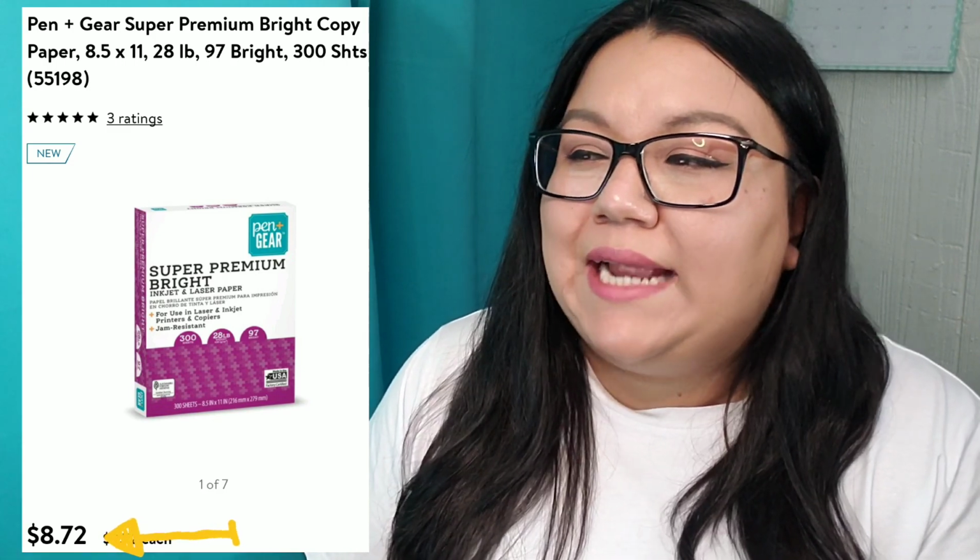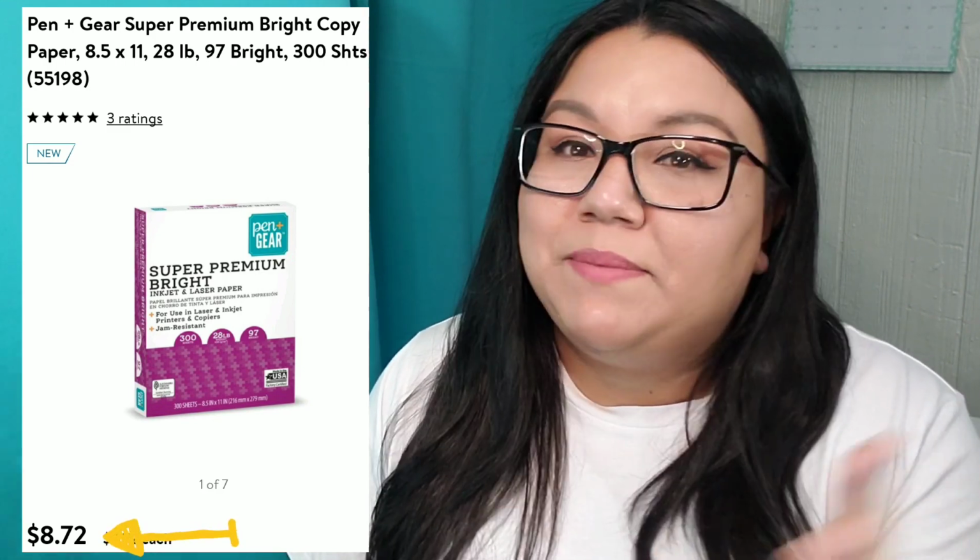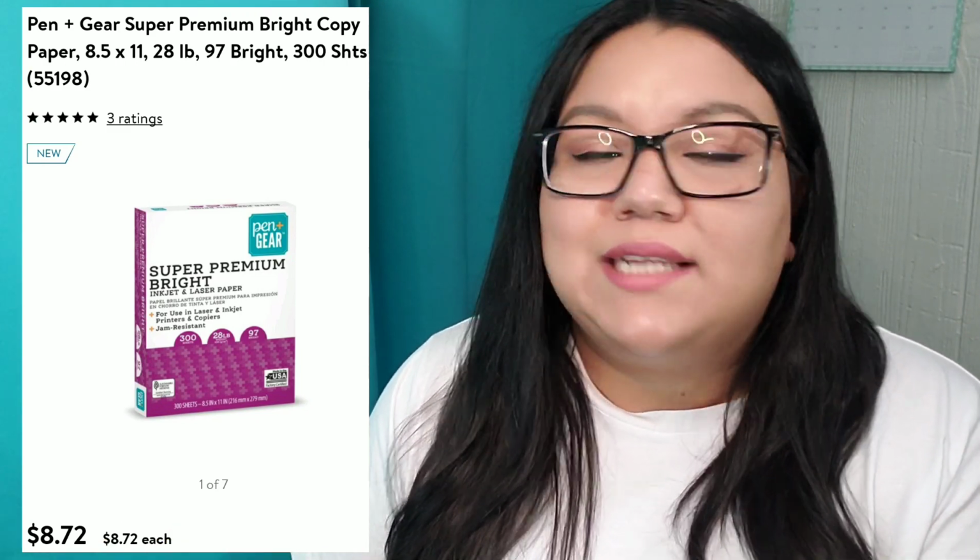I'm going to go ahead and share my first screenshot. I'm going to start off with the paper. This is the Pen & Gear Super Premium Bright Copy Paper from Walmart. What you would do is pull it up and take the total price of the item. So right here it is $8.72. That price might be different at your Walmart depending on what state you live in, so make sure to get your price. So it is $8.72.